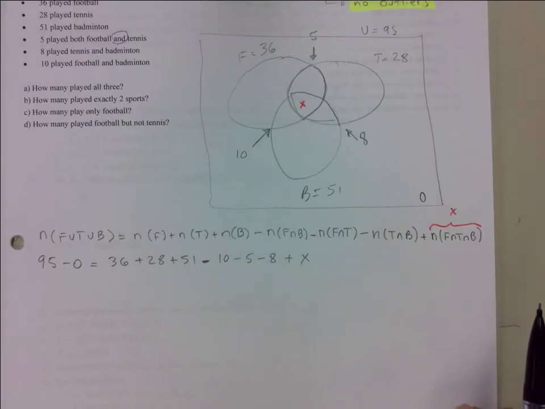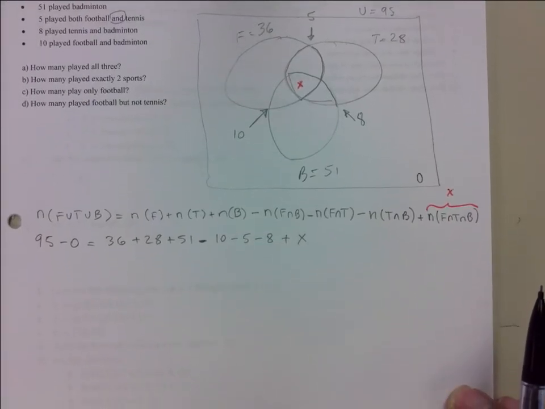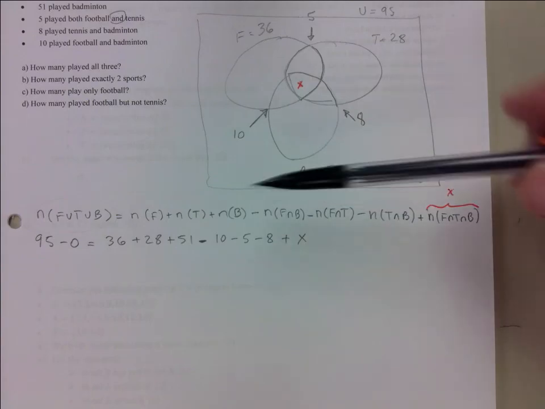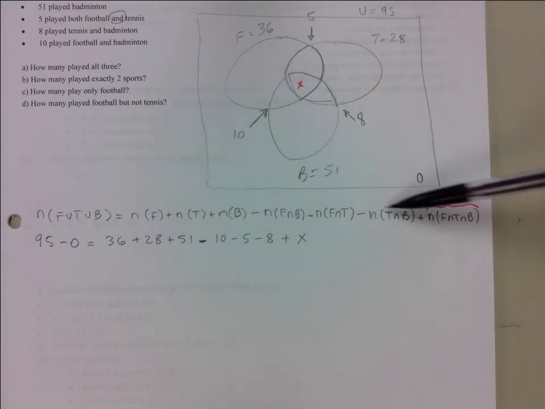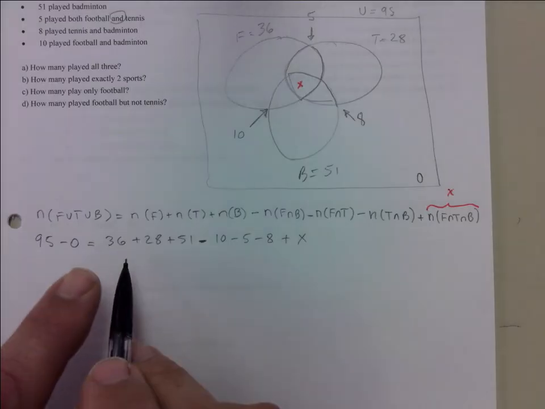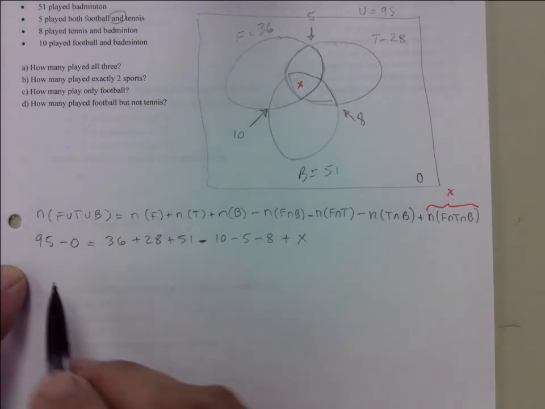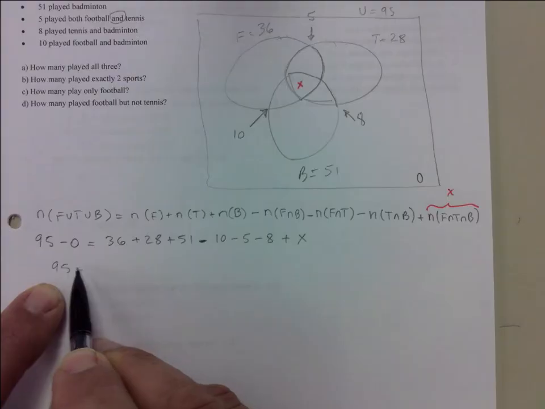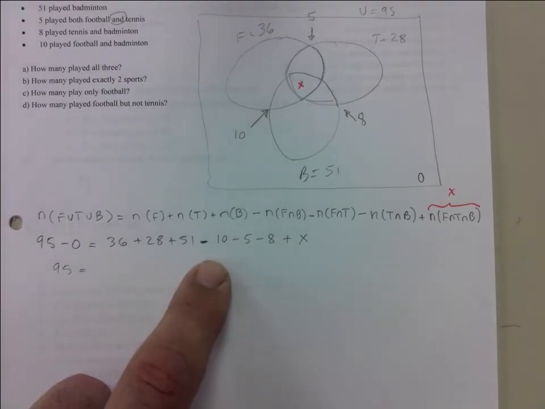So all of those letters and whatnot have all been replaced with numbers, and feel free to omit this step in the future. It just takes up too much room, and it's not really necessary as long as you know what you need to do. So here we go, 95, and whatever we can add, we will.